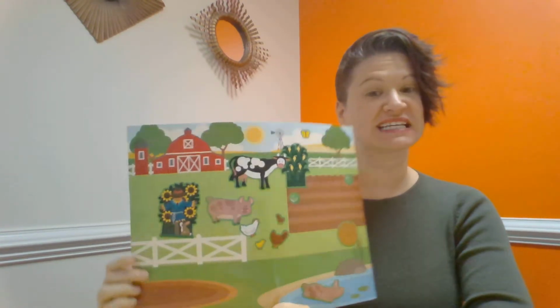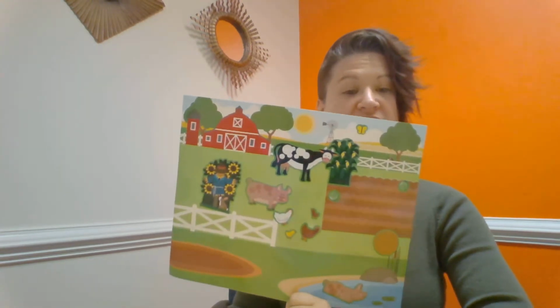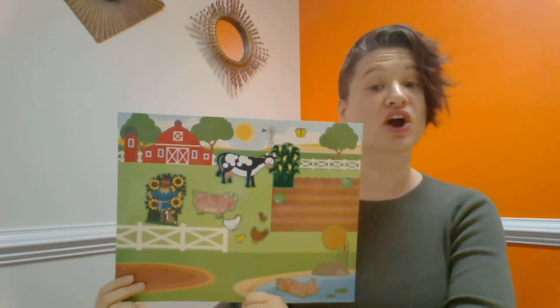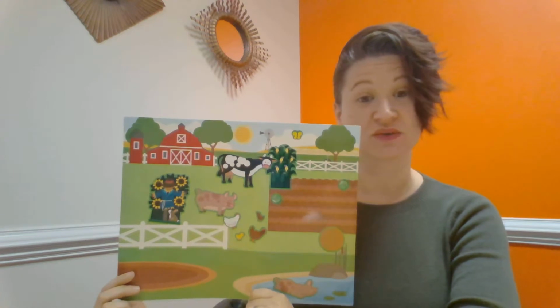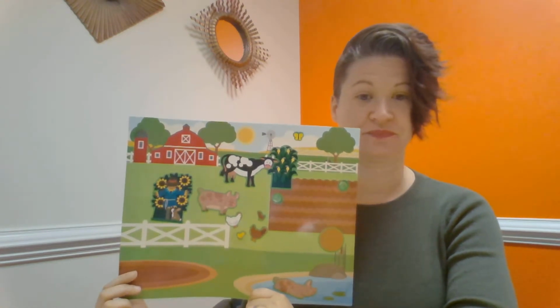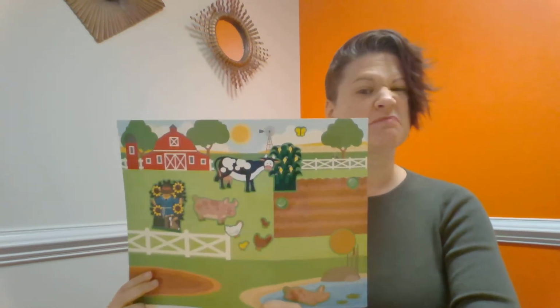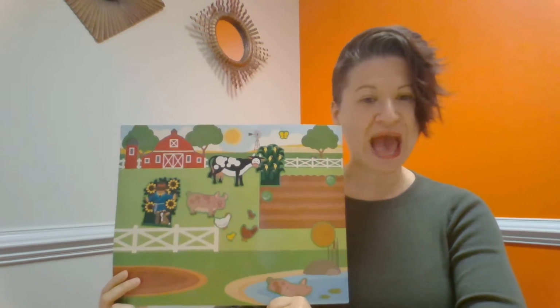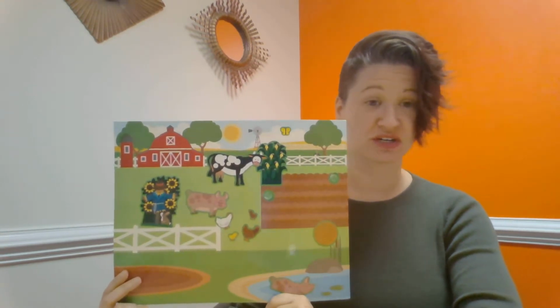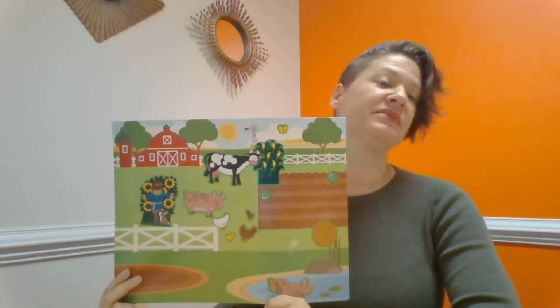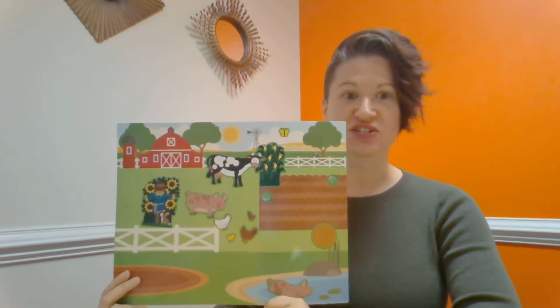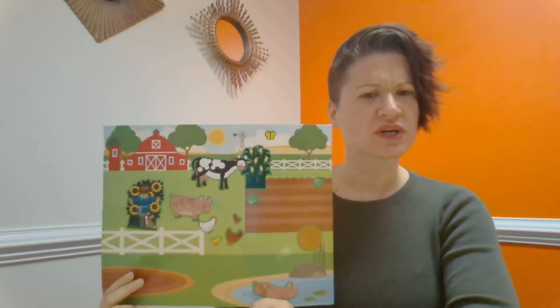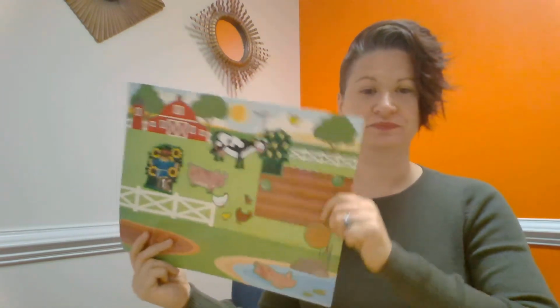Maybe we ask him or her to count. How many pigs are there? And then maybe we say, are there more pigs or cows in this picture? Maybe as we do this, we say, make up a story about what's happening in this picture. Then maybe we ask questions about the story. Who was in the story?